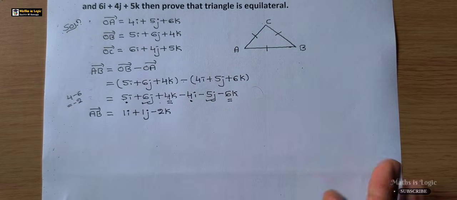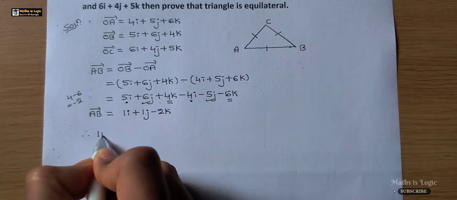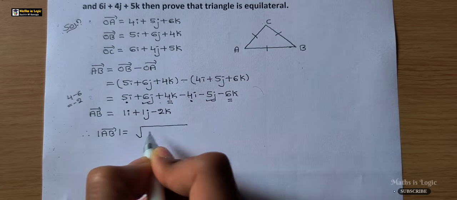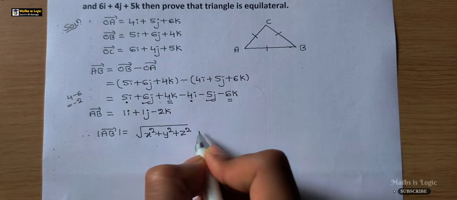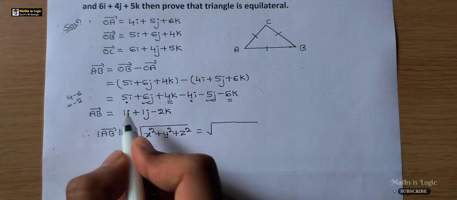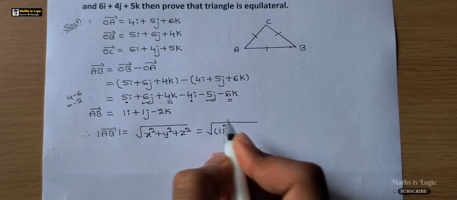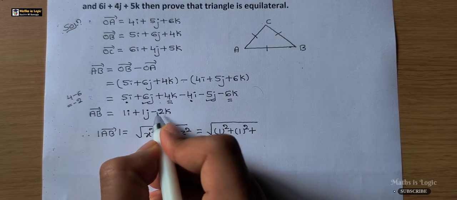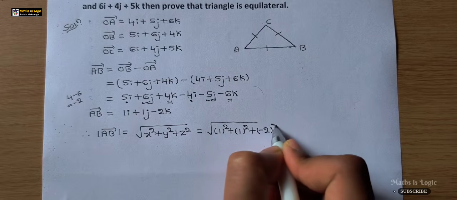After finding AB, we need the distance also, that is the magnitude. Therefore, find the magnitude. Magnitude of AB vector is equal to, formula is square root of x square plus y square plus z square, which is equal to square root. We know x means i coefficient, that is 1, so it becomes 1 square plus y means j coefficient, again 1 square plus z means k coefficient, minus 2 square.